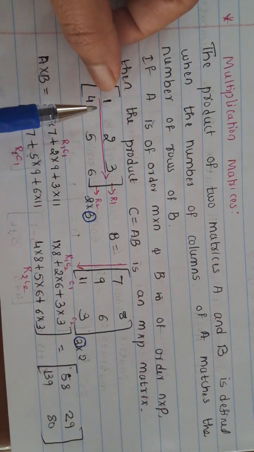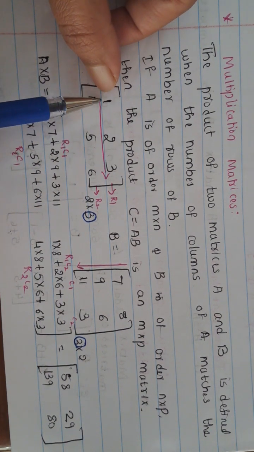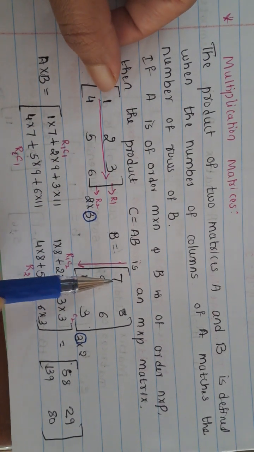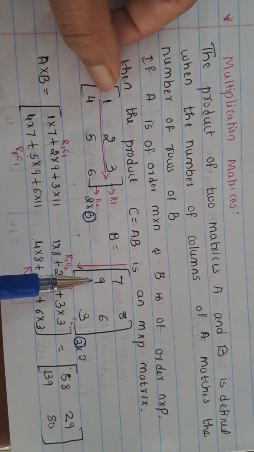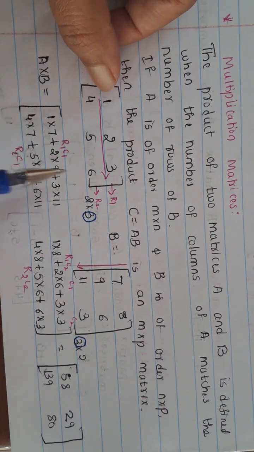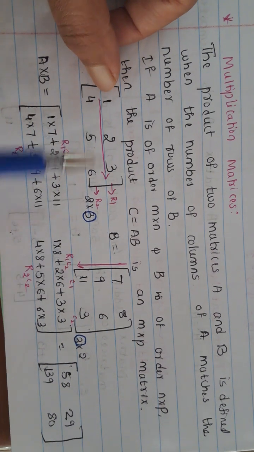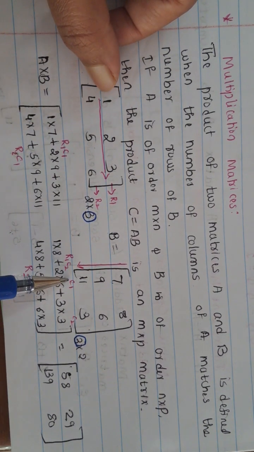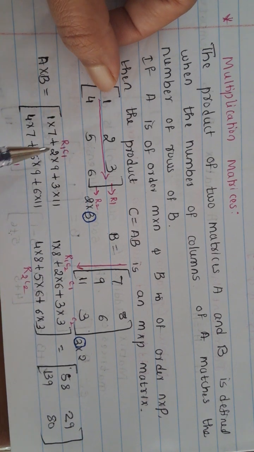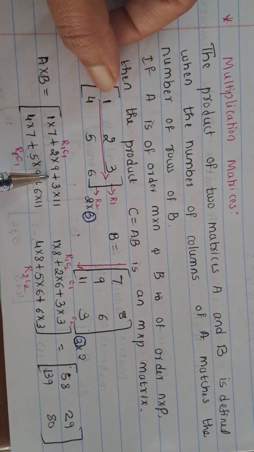Now you can observe, I'll multiply 1 into 7, plus 2 into 9, plus 3 into 11. I am multiplying each row element with the corresponding column element, with the addition symbol in between.